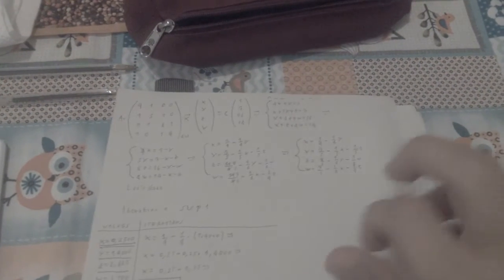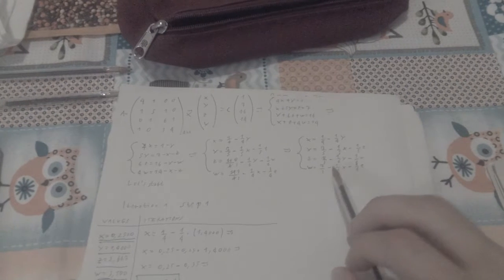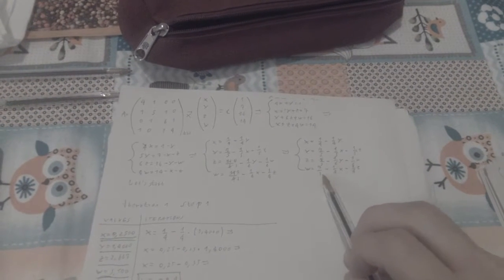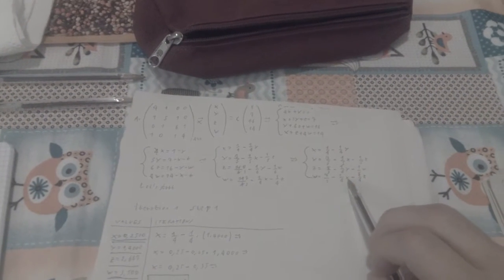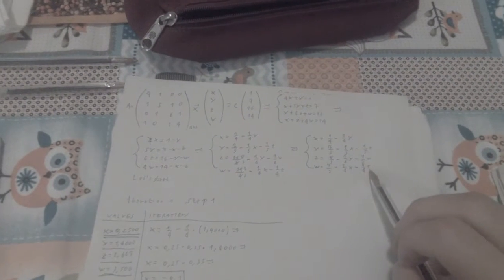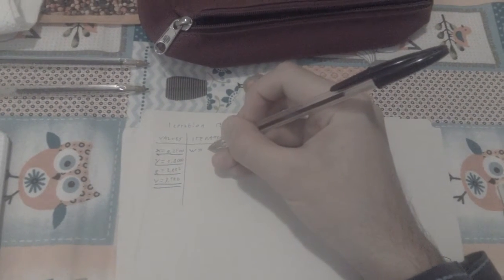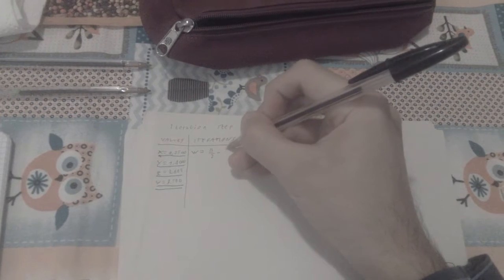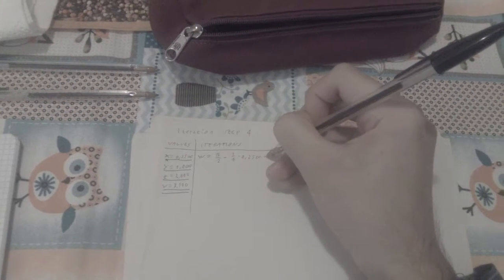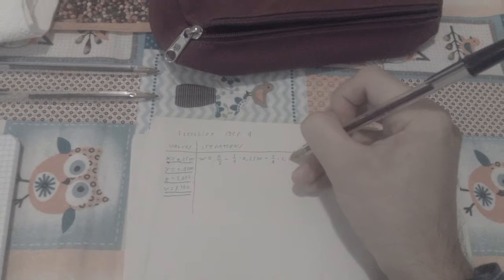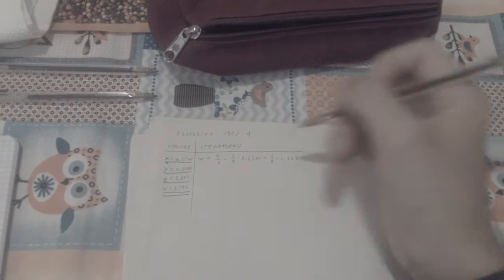So w is equal to, well, let's see. This is the equation for w. So 7 over 2 is a scalar. It's not dependent by anything. Minus 1 over 4 x, so it's dependent by x, minus 1 over 4 z, so it's dependent by z. Therefore, w is going to be 7 over 2 minus 1 over 4 times 0.2500 minus 1 over 4 times 2.667. There we go.